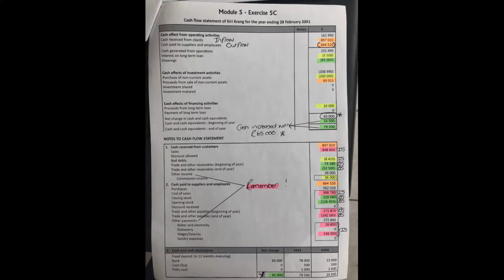Okay, so if we add the cash received from clients, which was 897,010, and we deduct cash paid to suppliers, because it was an outflow of cash, we deduct 664,520, we get the amount 232,490, which was the cash generated from operations.